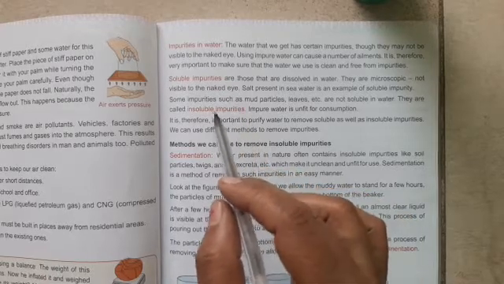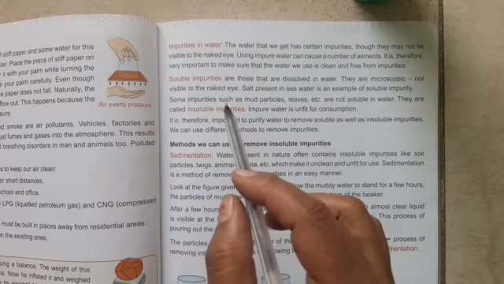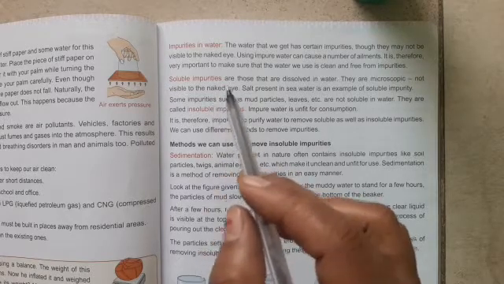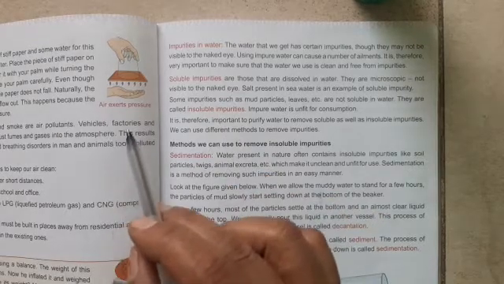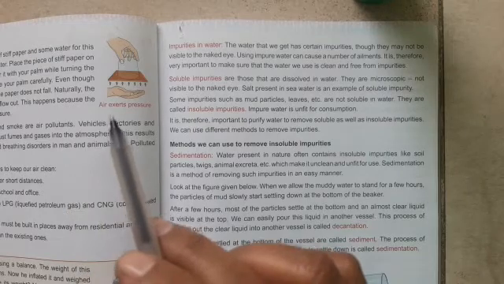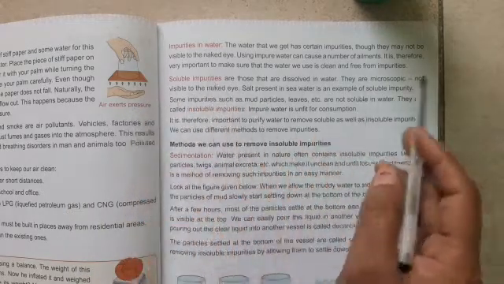Salt and sugar present in water are microscopic, not visible to the naked eye. Salt present in sea water is an example of a soluble impurity.